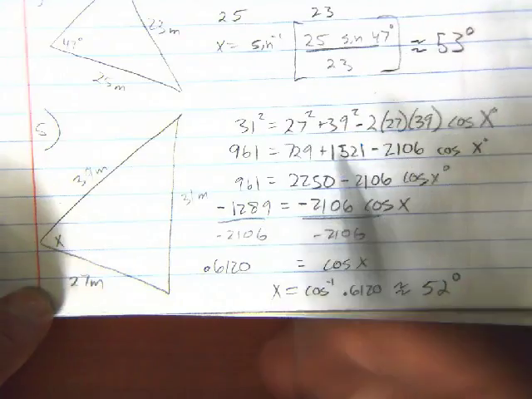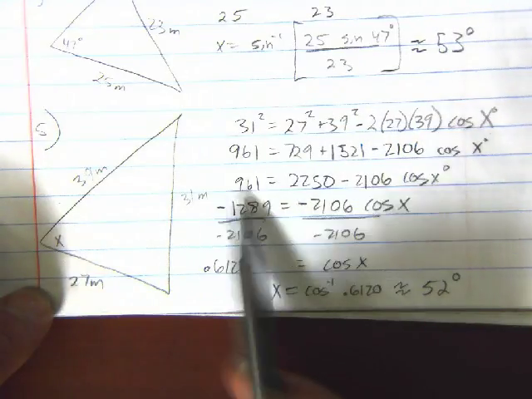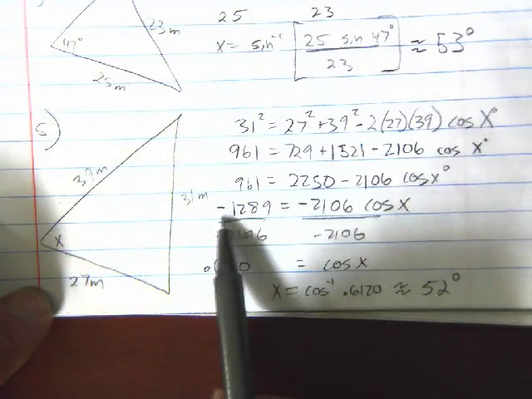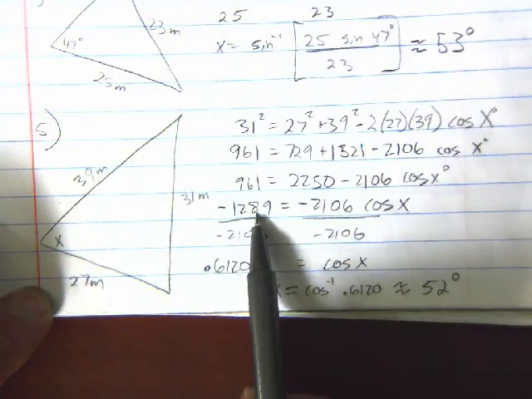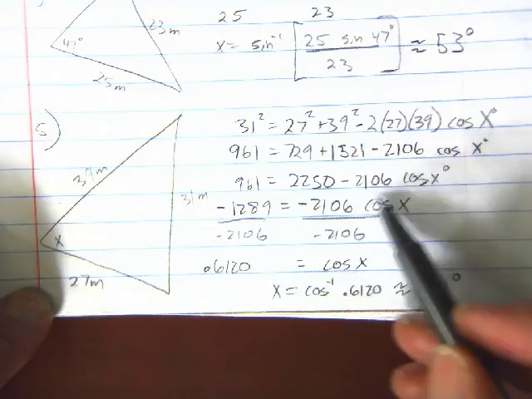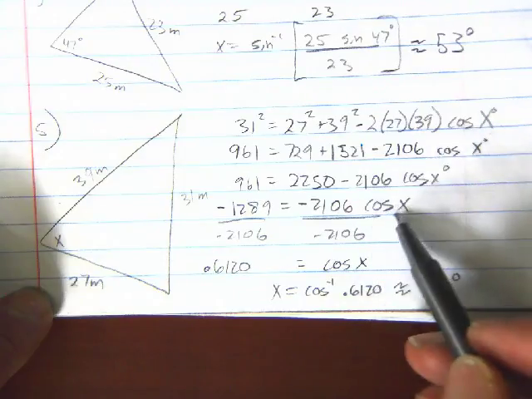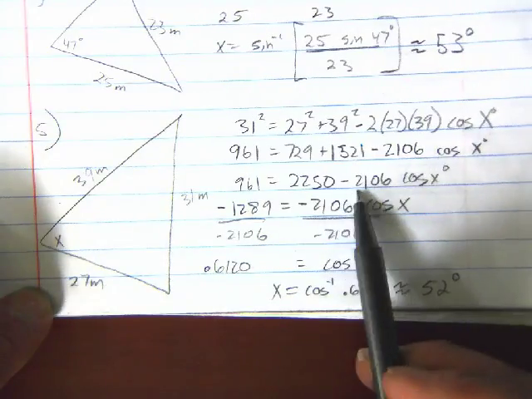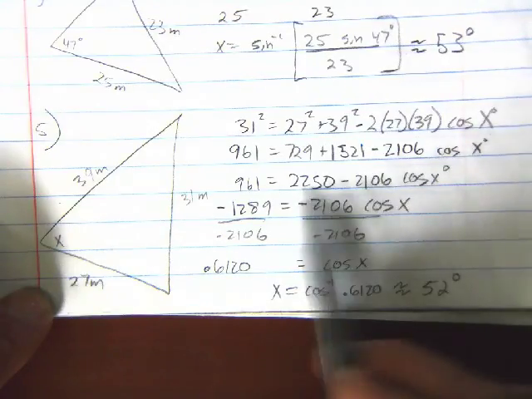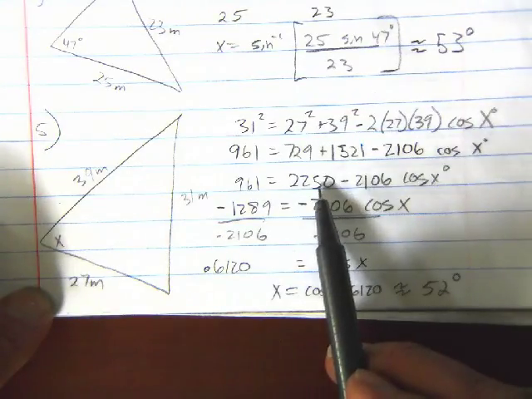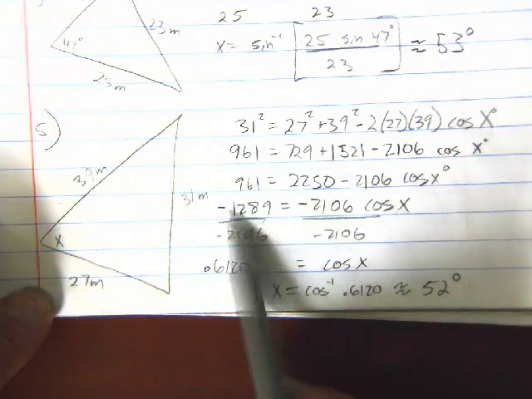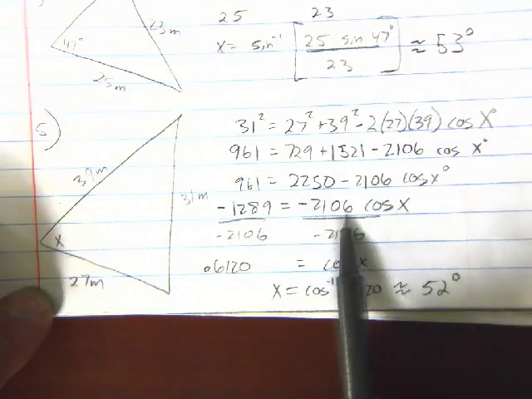That is going to give you a negative over here, right? Because it's going to be 961 minus the 2,250. So you're going to have negative 1,289. So you have to look at this cosine x right here as the entire variable, right? So this is negative 2,106 cosine of x. So I can't subtract these two. If you do that, then you're breaking the order of operations. So I subtracted the 2,250. I'm getting this on this side equals negative 2,106 cosine x.